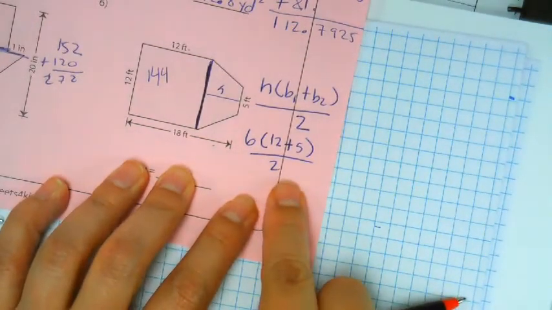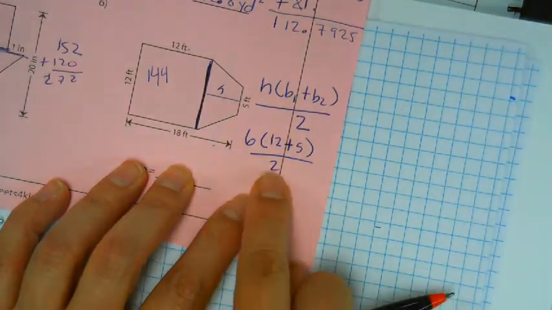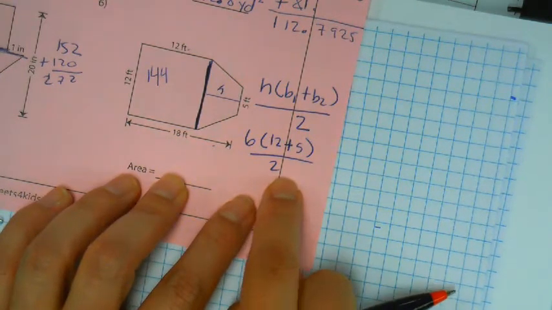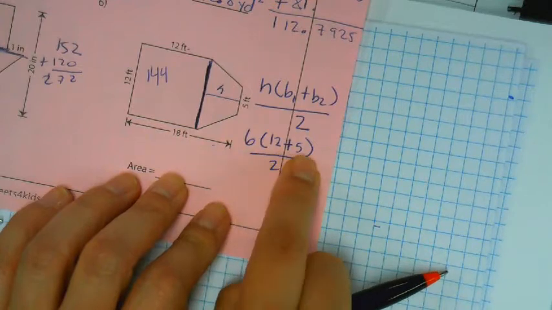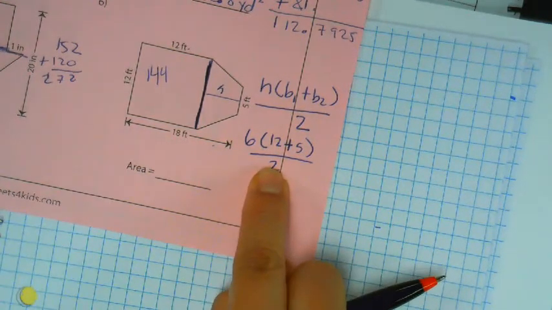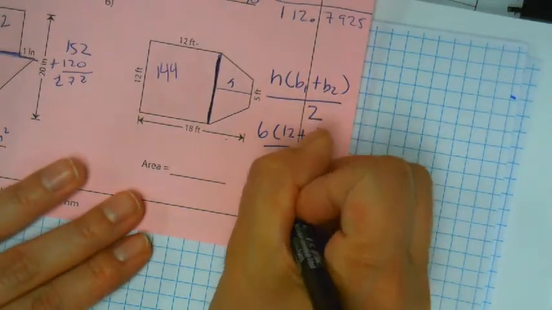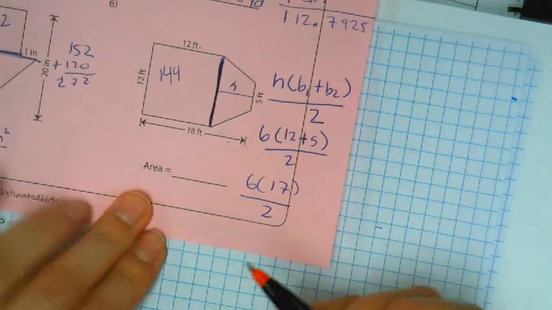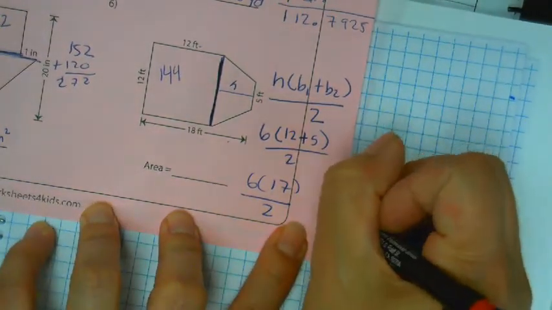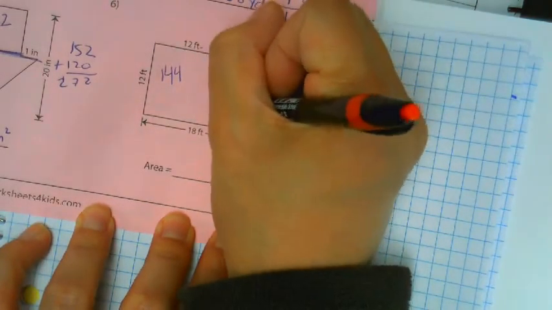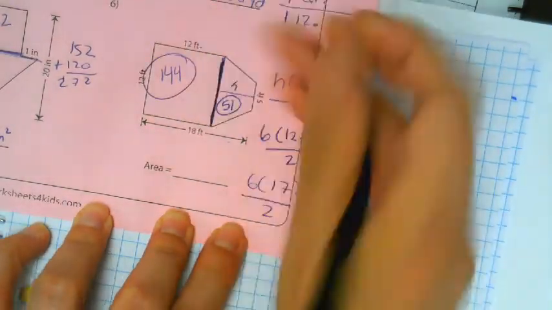If you were unable to do it on your own, then here I'm telling you what to do. So now do it. 12 plus 5 times 6 divided by 2. 17 times 6 divided by 2. So I would do 17 times 3. 51. Am I done? I was going to write 51 as my final answer.